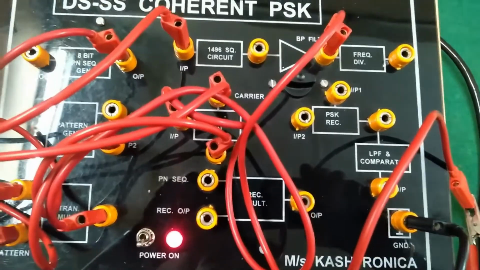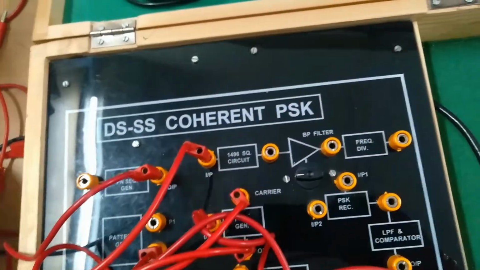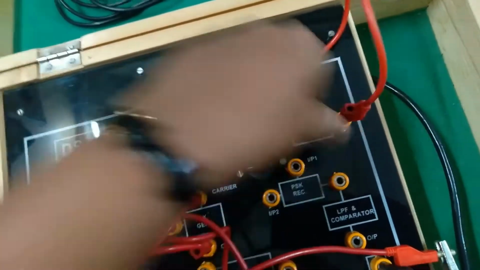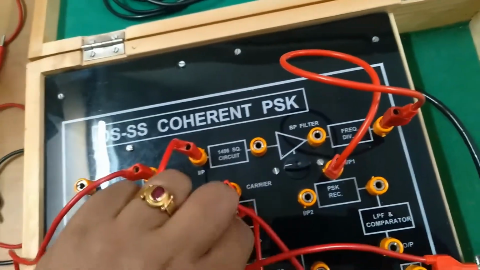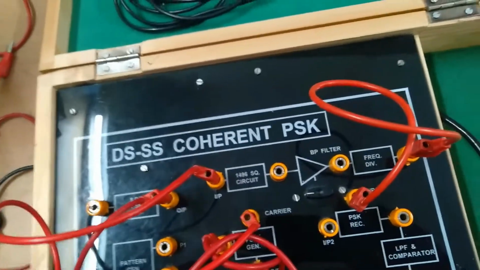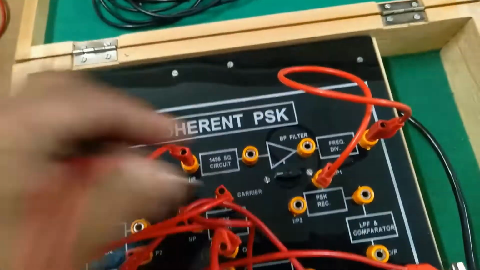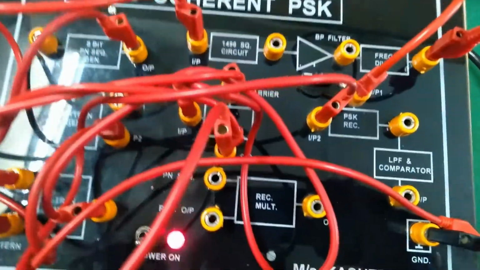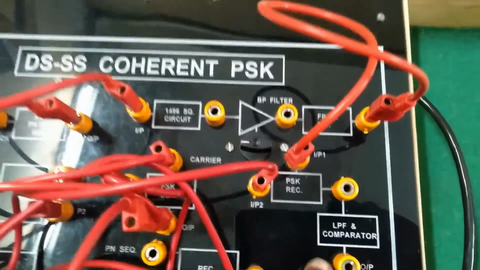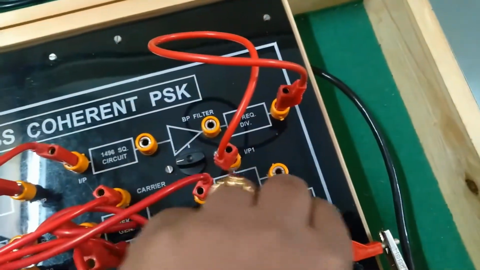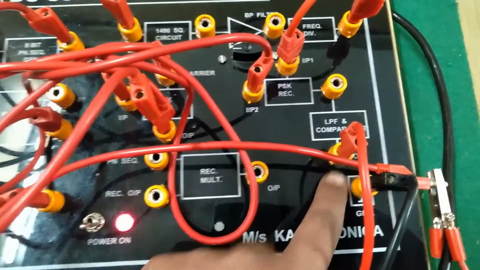Now what you need to do next is, this is your actual receiver, so you need to connect the carrier which is used for recovery as one input to the demodulator. The second input to the demodulator is going to be the transmitted output, that is the modulated output. So I'm connecting the modulated output as a second input to this demodulator. It is passed through a low pass filter and compared, and then given to a block where you'll now get the transmultiplier output.